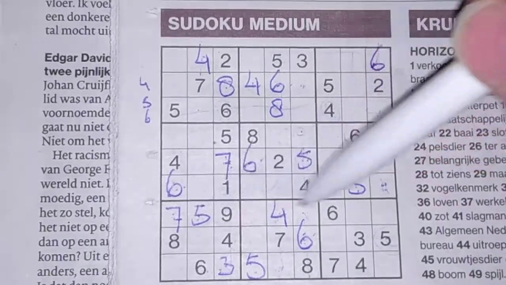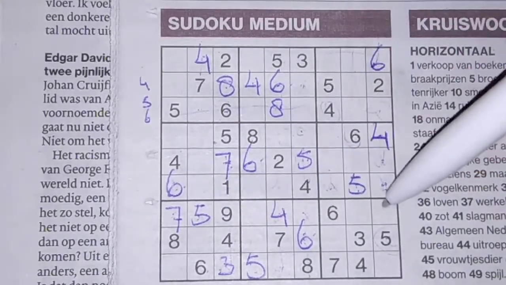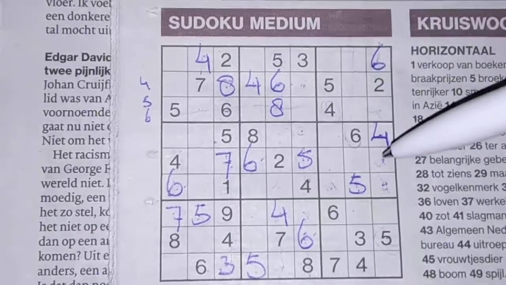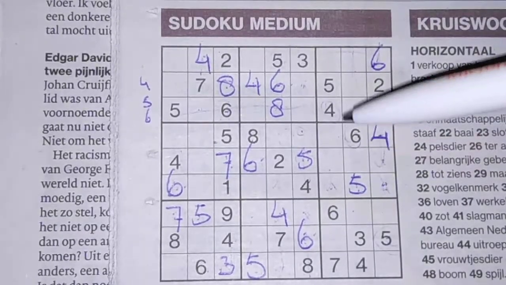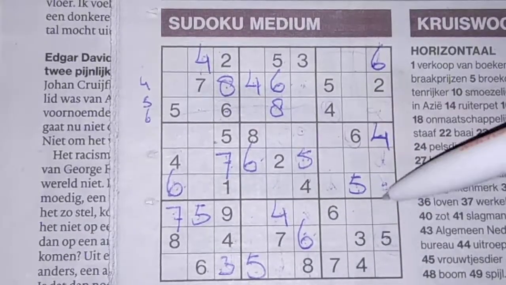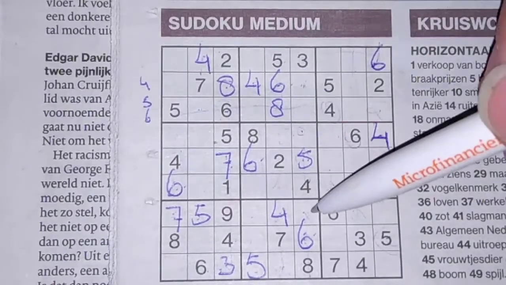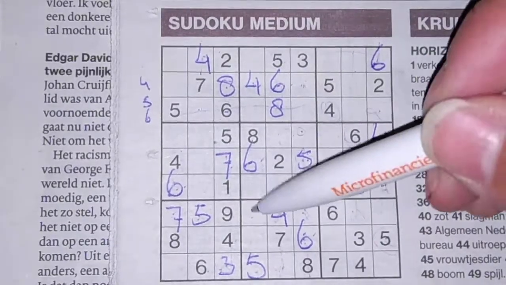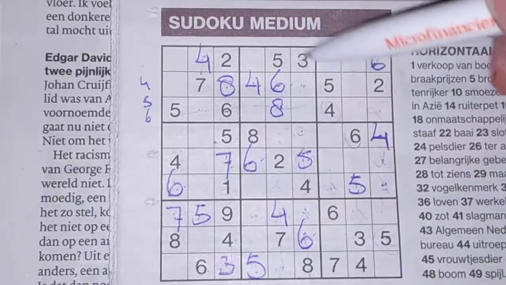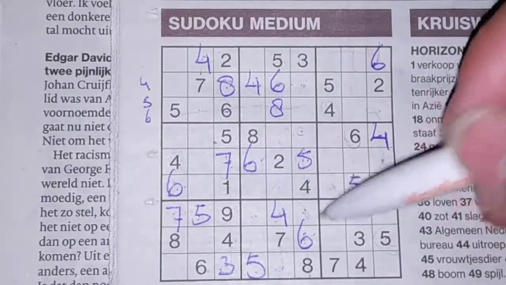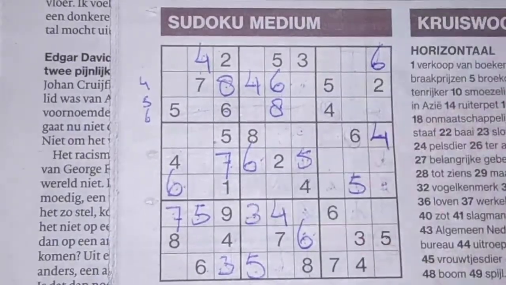Yeah, this row: 1, 2, 3, 4, 4 missing numbers. One of the missing numbers is a 3. I see here a 3, no 3 in these 2 boxes, so the 3 could be here or could be there, but we see here a 3, so no 3 there, 3 should be there.